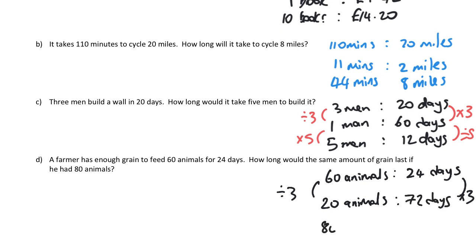And then to get 80 animals, we'll multiply by 4, which means we'll divide by 4, and 72 divided by 4 is 18 days.